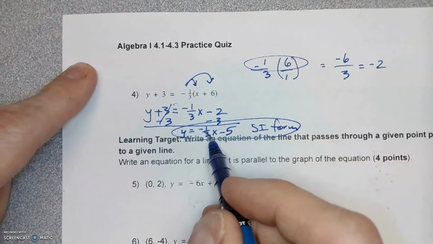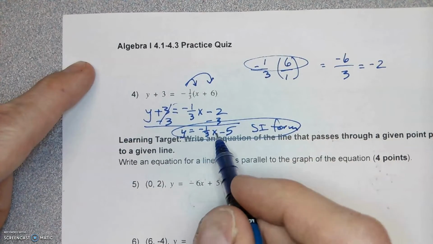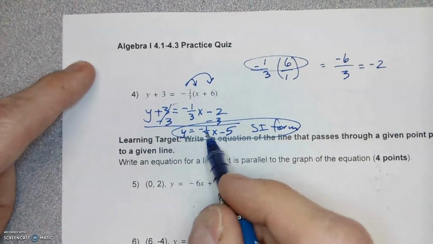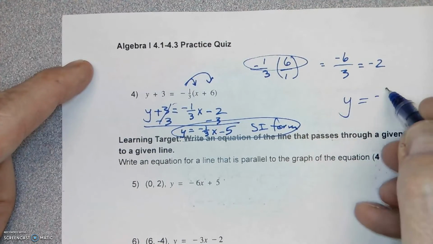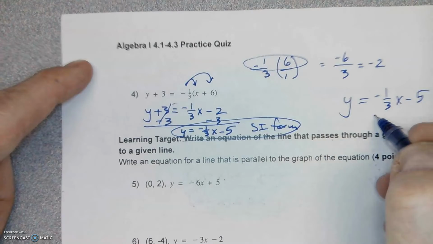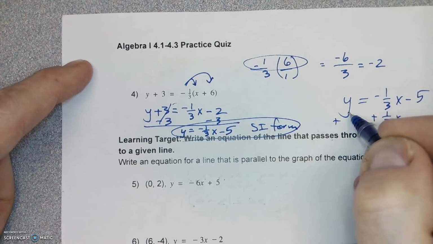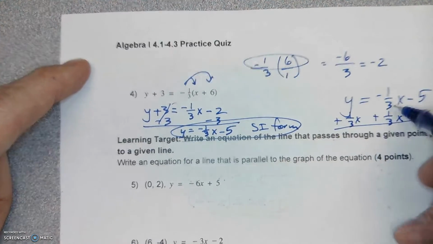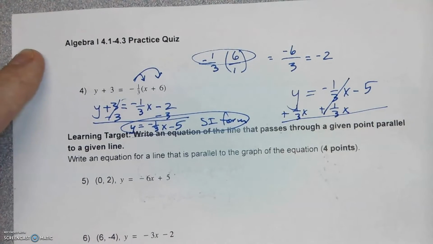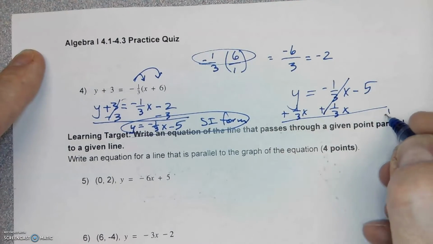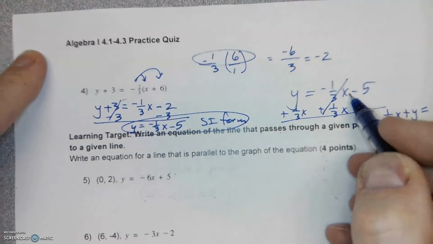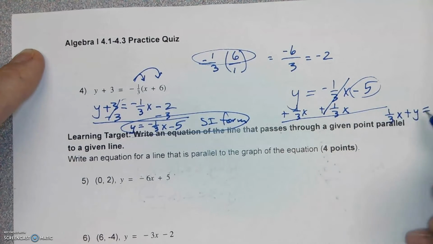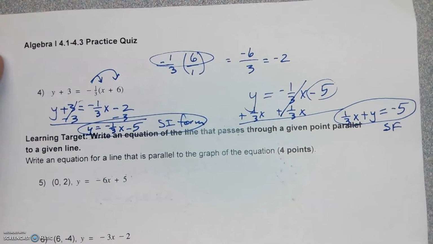So there's that. Now, to move, and usually you're going to move the x term because it's the term that has the number next to it. So in this case, add 1/3 x. Cancel that out. You're left with this on the left side, which is 1/3 x plus y equals negative 5. Remember to keep that negative with that 5. And there is your standard form.